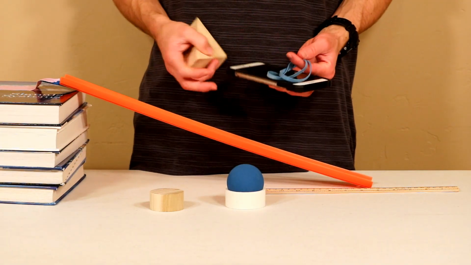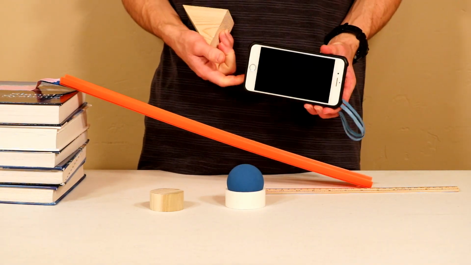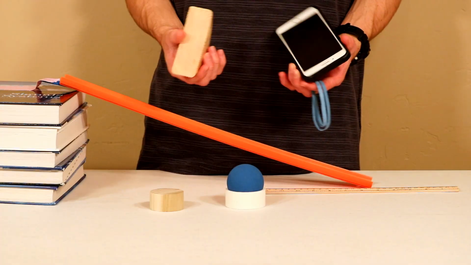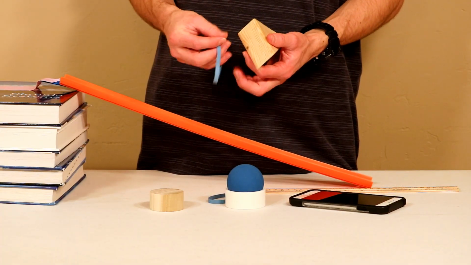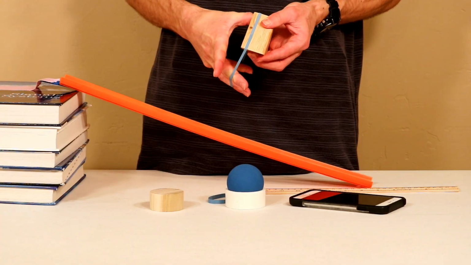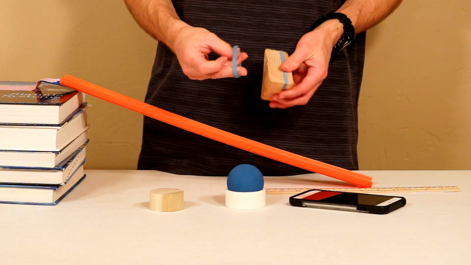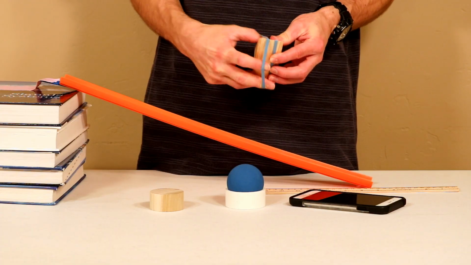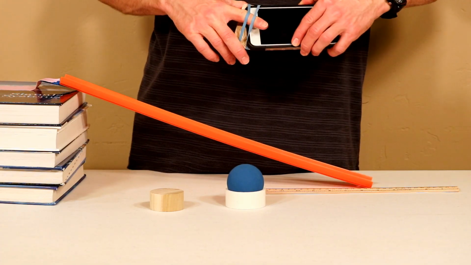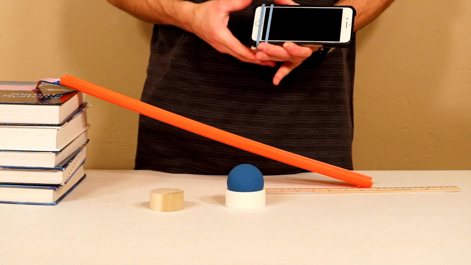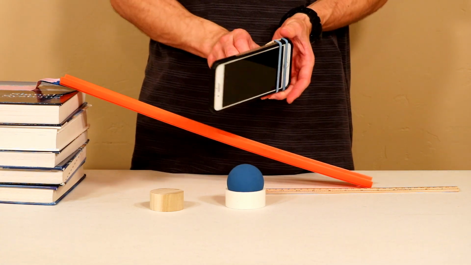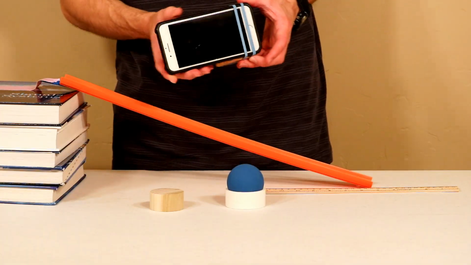So the last thing we need to set up is the camera, and you're going to use your smartphone again for this, as well as the wood block and the rubber bands to make a stand. So just start by wrapping the rubber bands around the wood block. And then you're just going to insert the phone in behind the rubber bands, and that will hold it just like this, and you'll want it in the horizontal orientation.